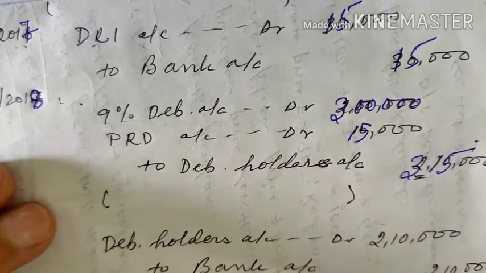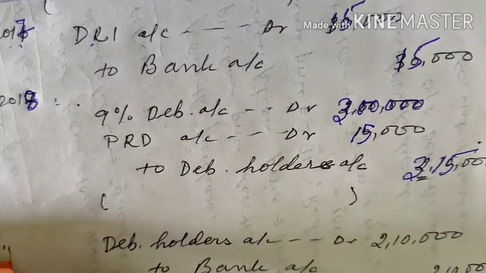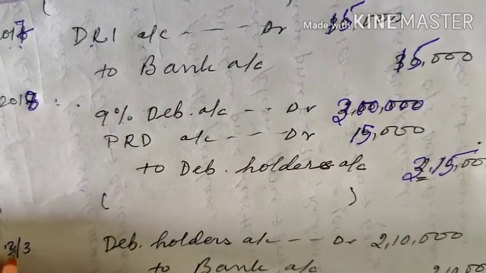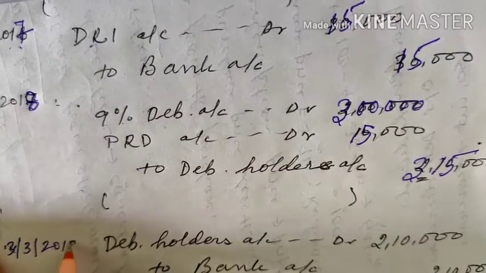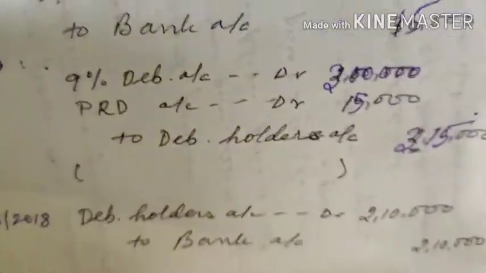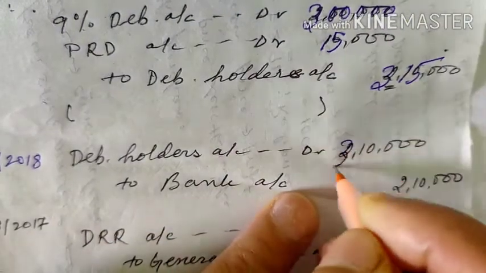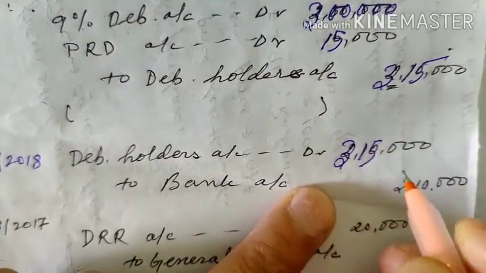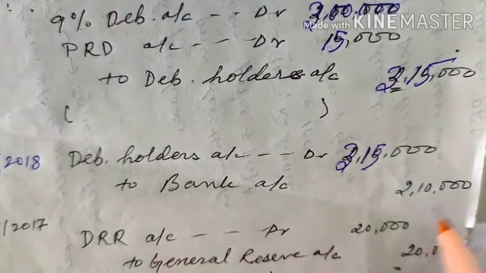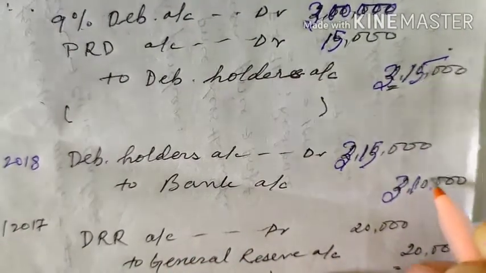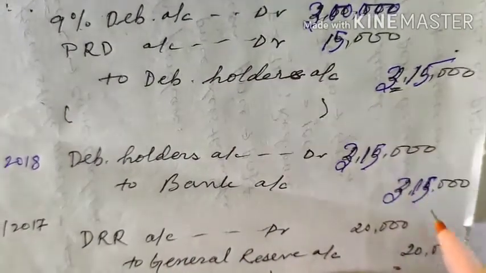Now we'll have the entry for the payment. 31/3/2018. You have debenture holders account debit. How much is paid now? 3 lakhs 15,000 is paid to bank account. 3 lakhs 15,000.